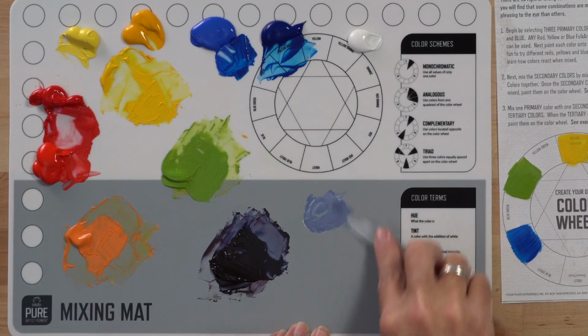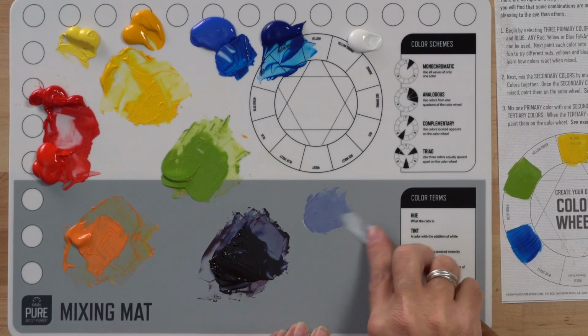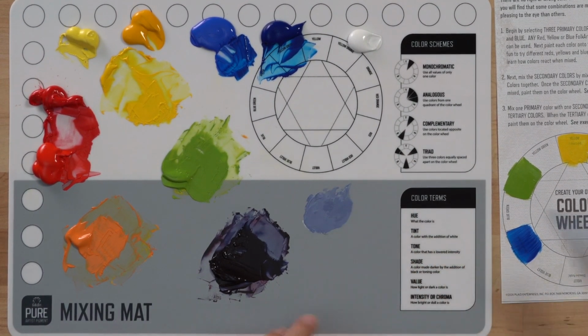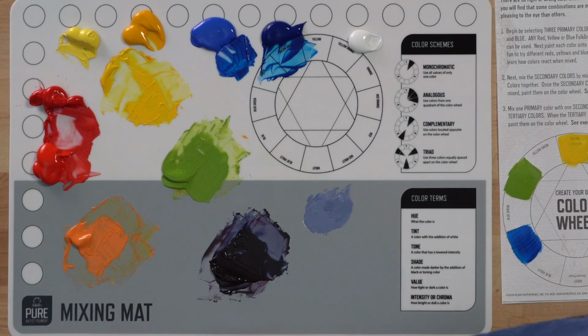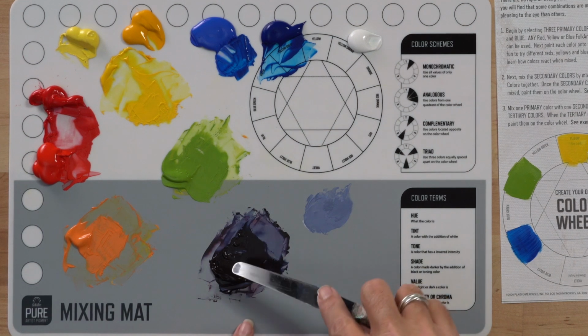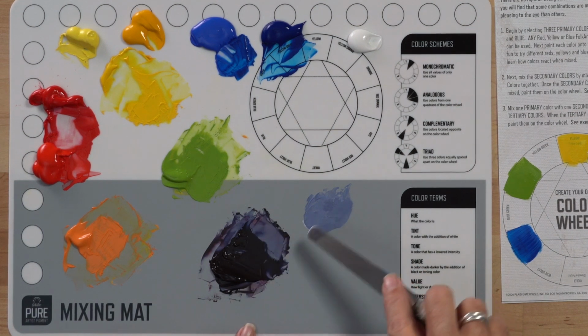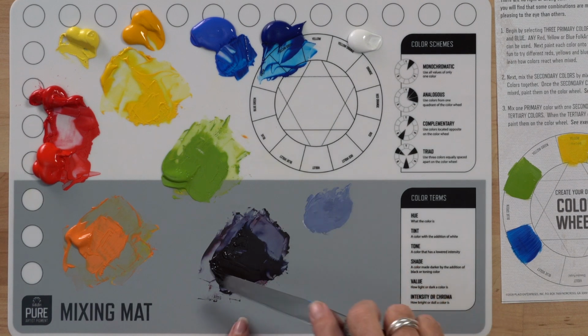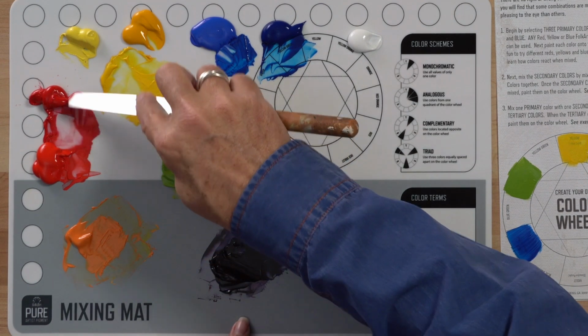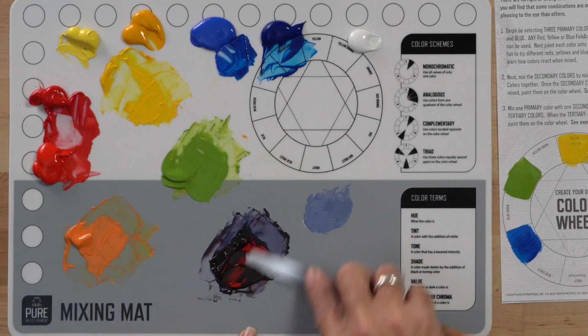Now that I've revealed the color, I can see that that's still actually, now it's a little too blue. I kept adding blue thinking that I was seeing some red there, but now that I'm actually looking at what the color actually is, I need to come back and I need to add some red to this.